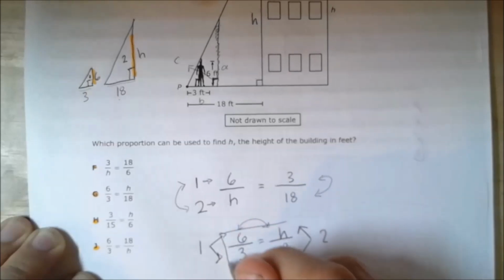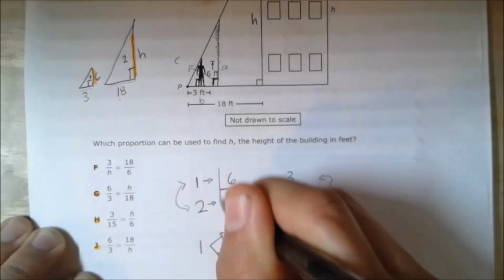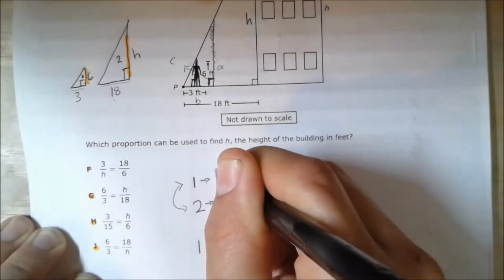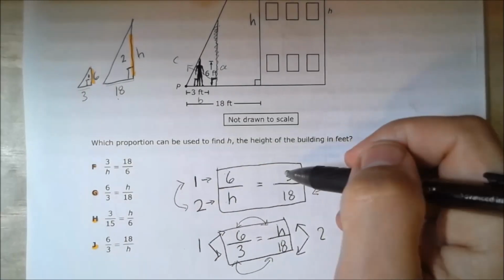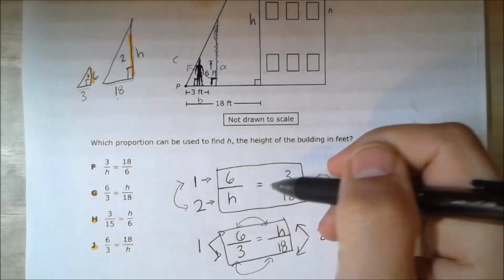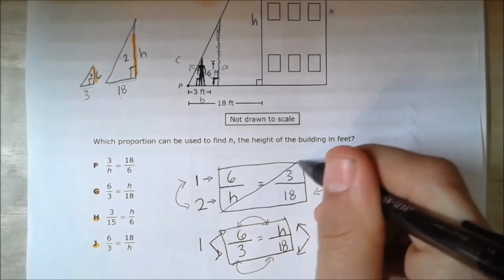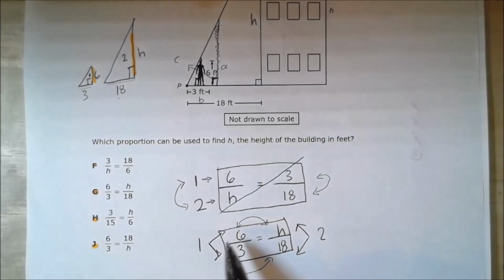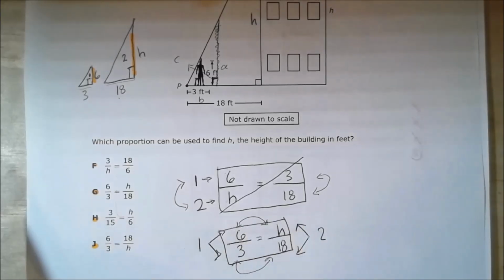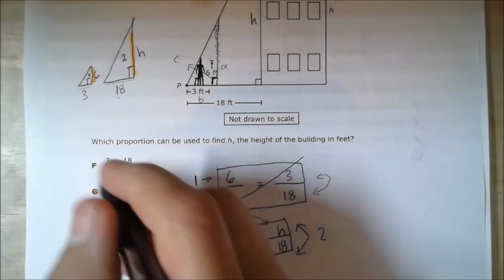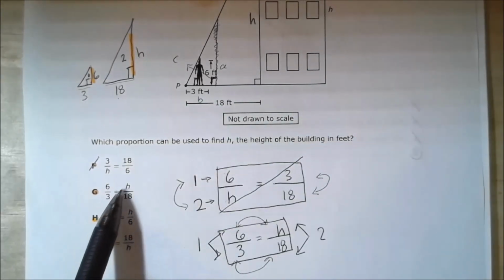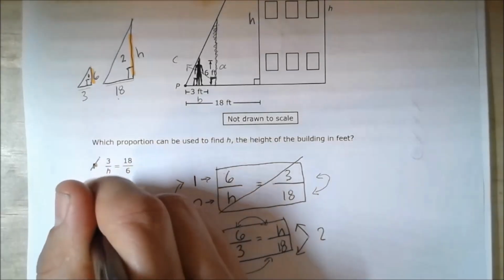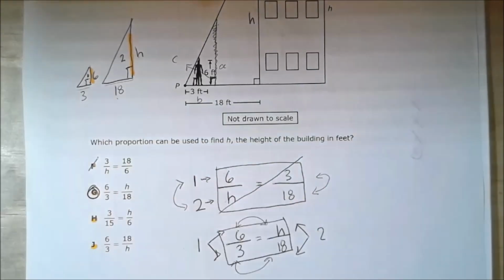I'm going to box this because these are the only two options we have. If we want to solve this correctly, we have to keep things organized, and it's either going to be this option or this option. We already checked this one. We said it's not on there, so we're not going to use that. So let's look at this one right here. Do we have 6 over 3 is equal to h over 18? And if you look, this is 3 over h, so it can't be F. We have 6 over 3, that's good, is equal to h over 18. That's good. So G is correct.